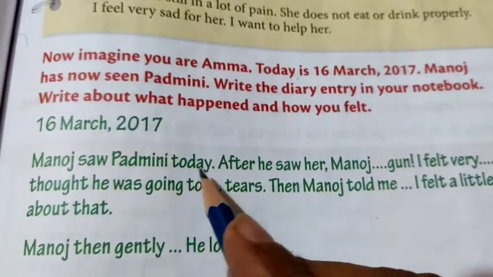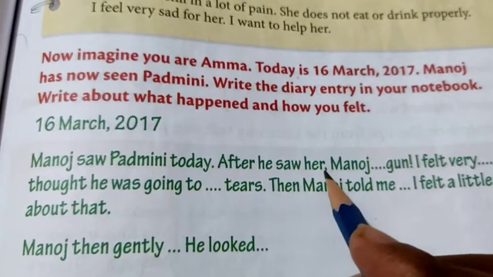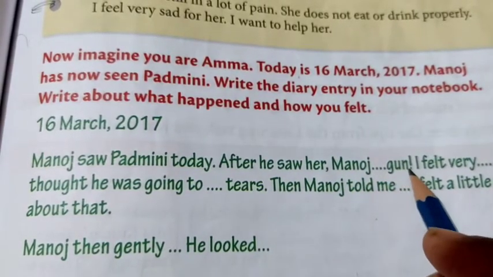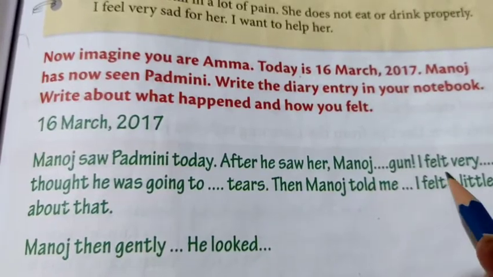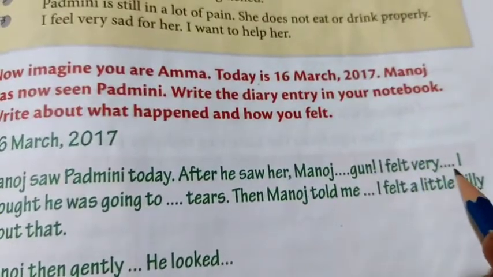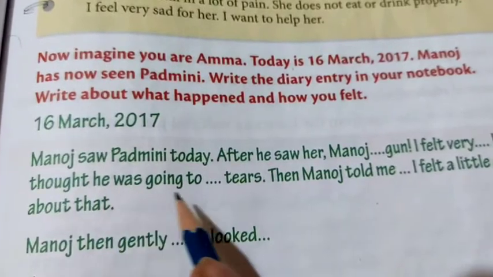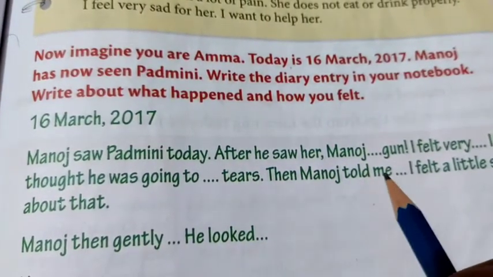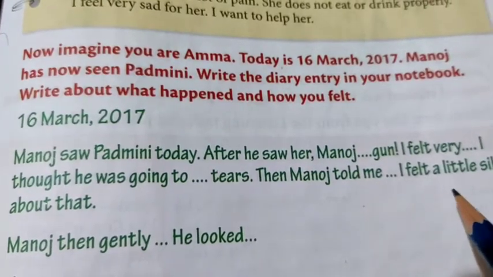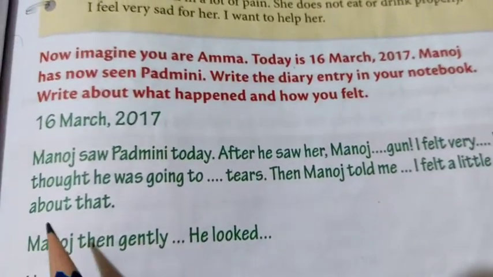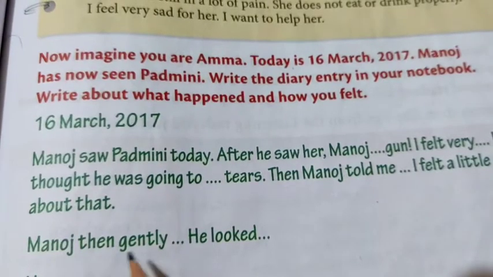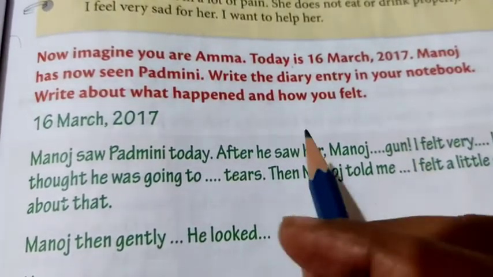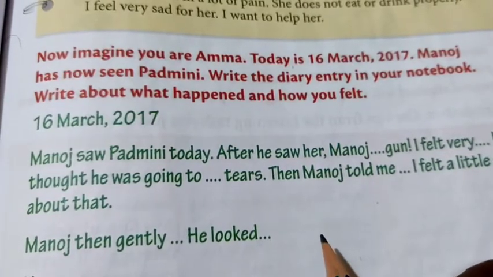Manoj saw Padmini today. After he saw her, Manoj, what happened? Dash. I felt very dash. I thought he was going to dash tears. Then Manoj told me dash. I felt a little silly about that. Manoj then gently dash. He looked dash. You fill up and complete this diary in your notebook.